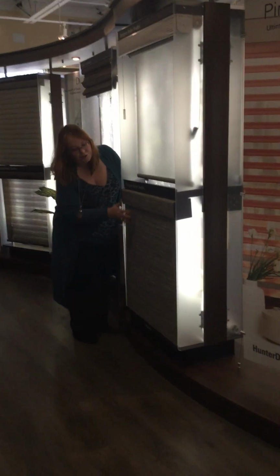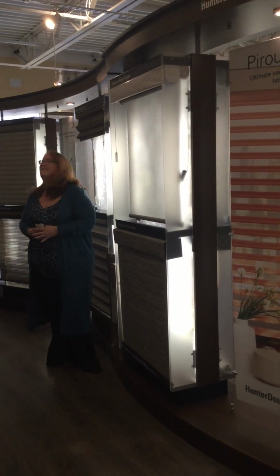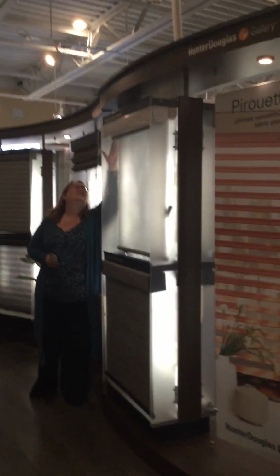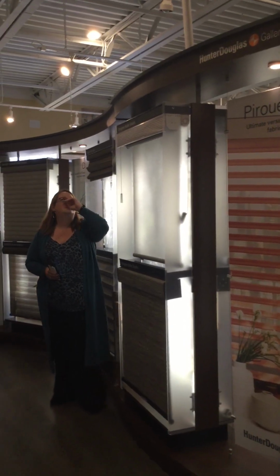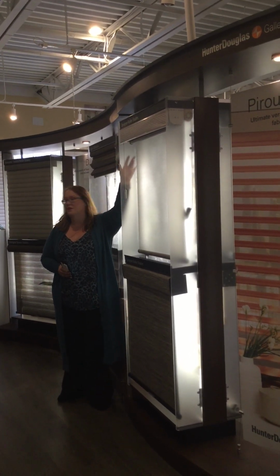So, roller shades. That's pretty deep. Yeah, you need at least 3.5 inches. So most windows you're not going to have that kind of depth.